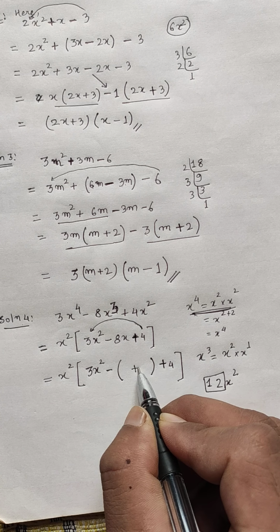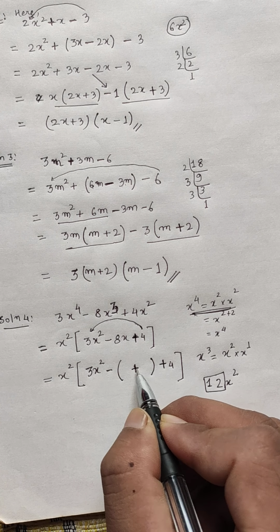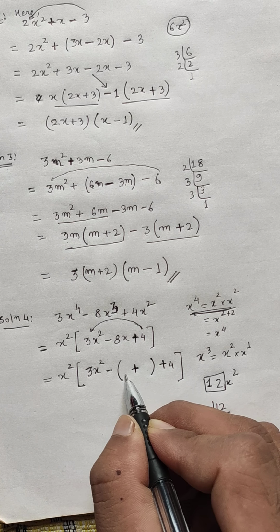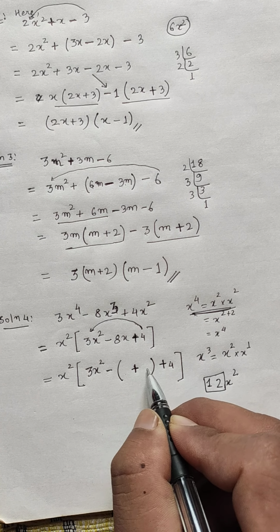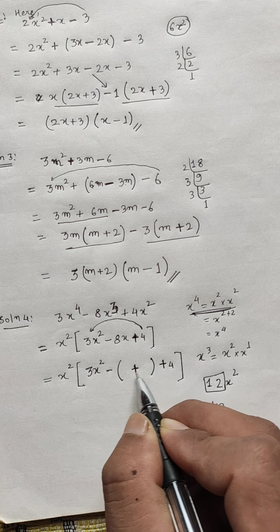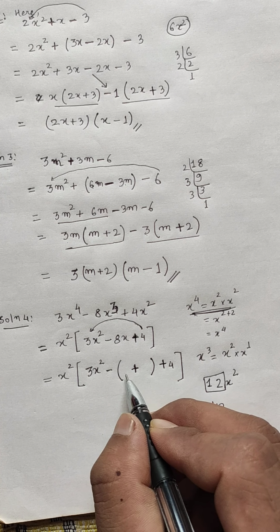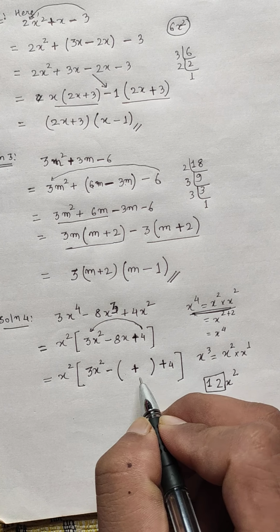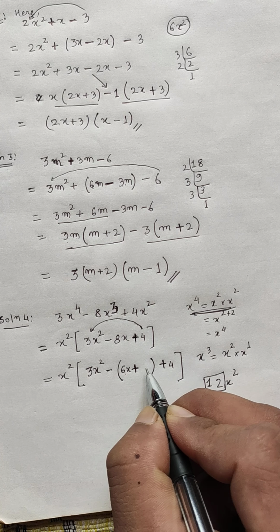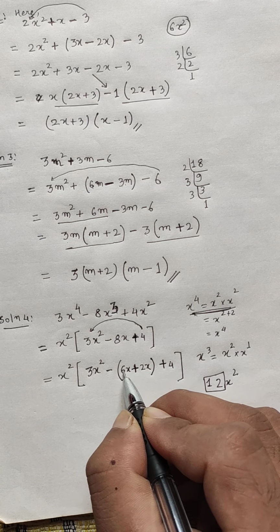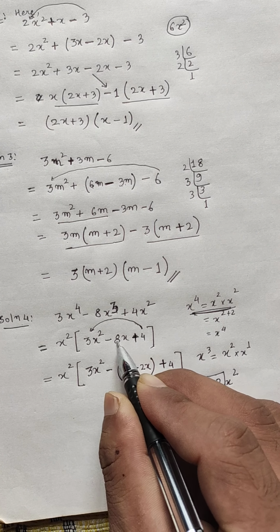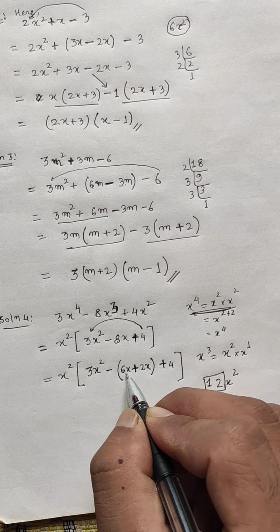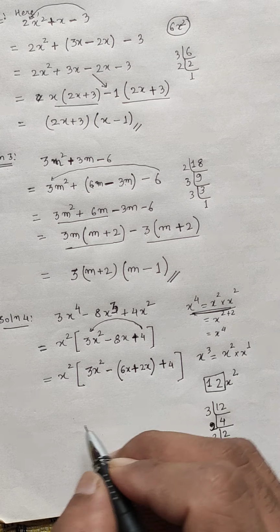Then we have to keep two terms so that their multiplication will be 12 and their addition will be 8. So 6x times 2x is 12 x square, and their addition is 8x. Their addition must be 8.